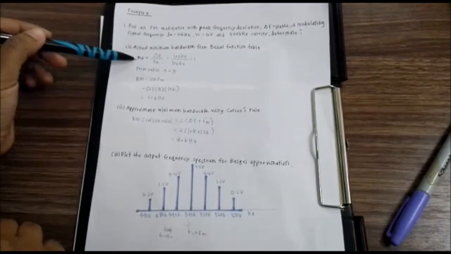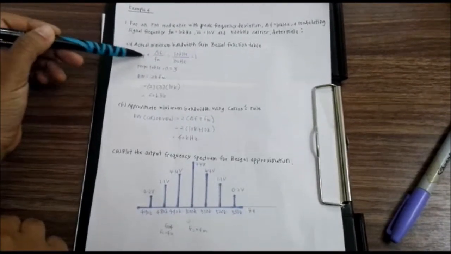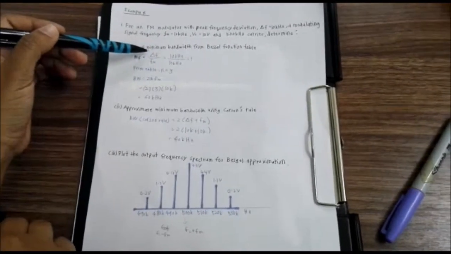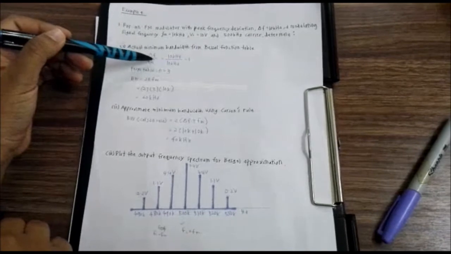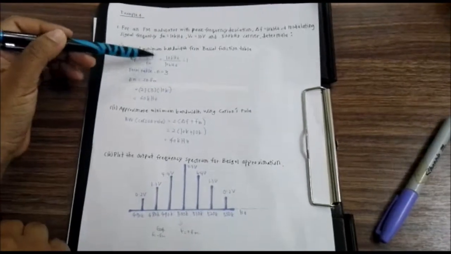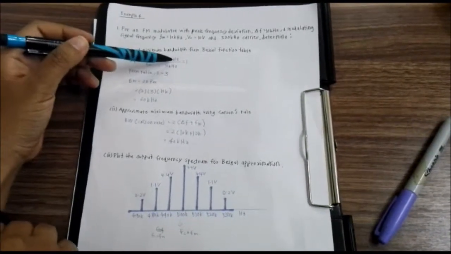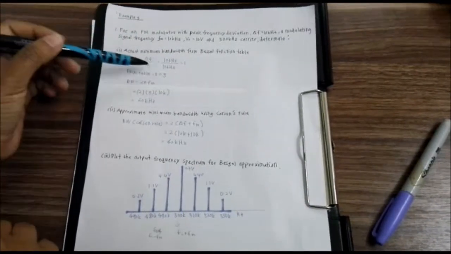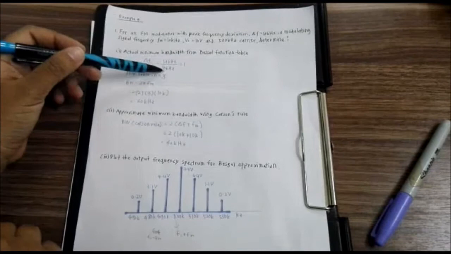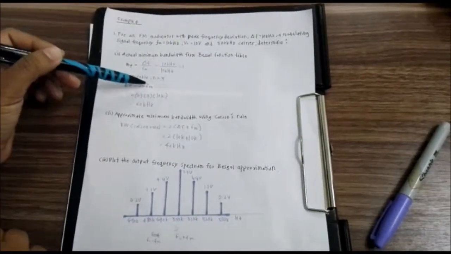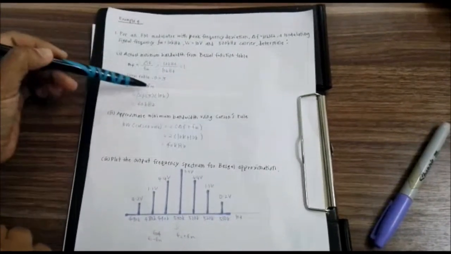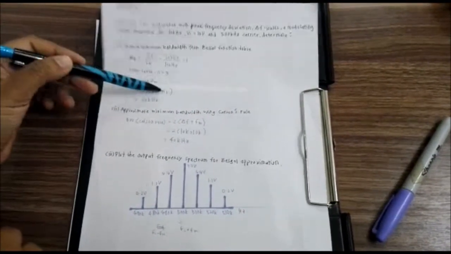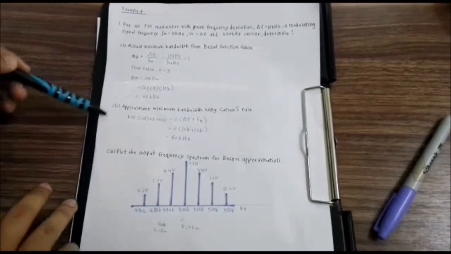Before we get it, we must find the modulation index. Modulation index equals deviation frequency divided by Fm. So 10 kHz divided by 10 kHz equals 1. And from the Bessel function table, we get n equals 3. So 2 times 3, and Fm is given here, 10 kHz. So 2 times 3 times 10 kHz equals 60 kHz.